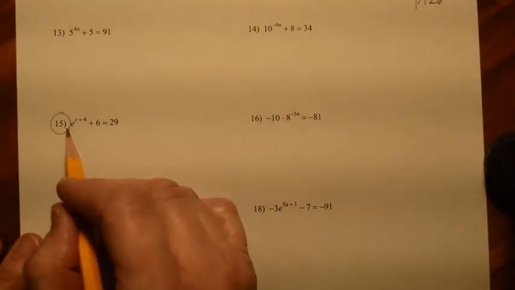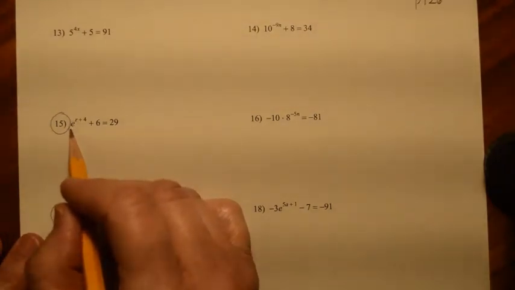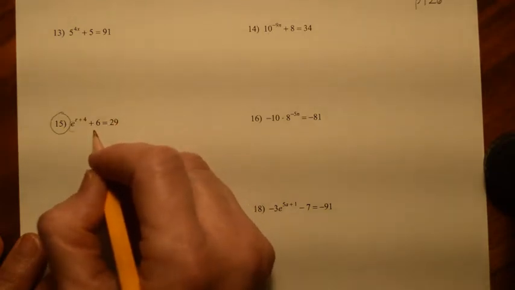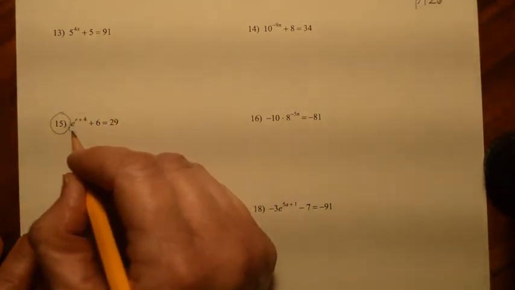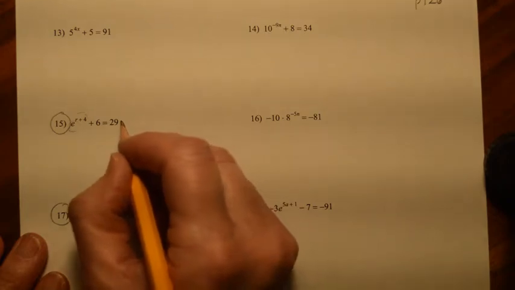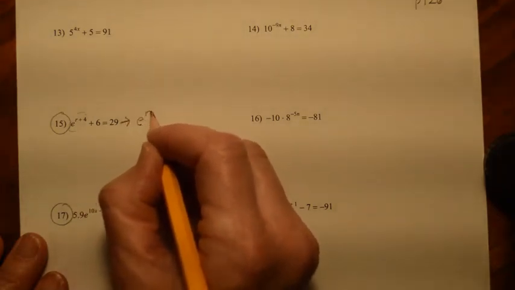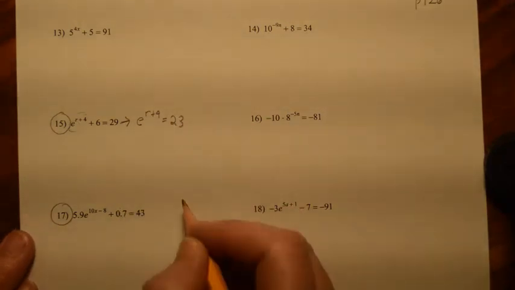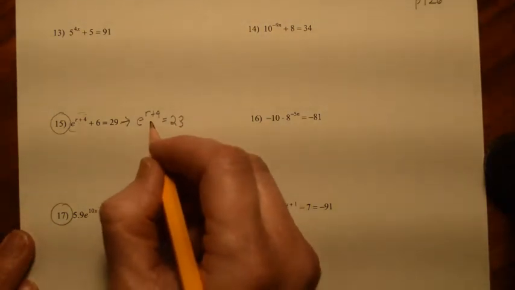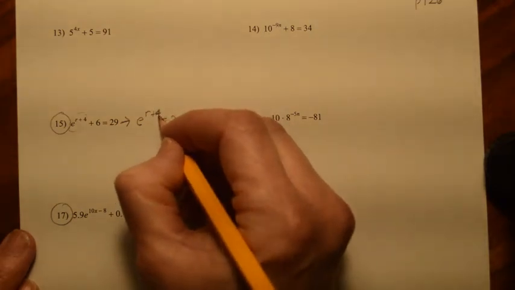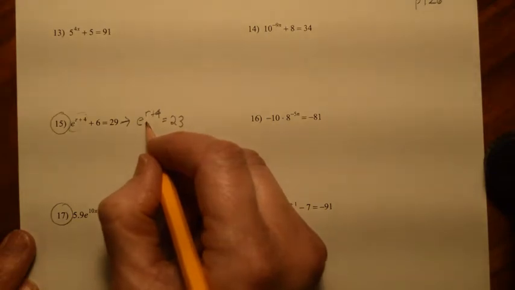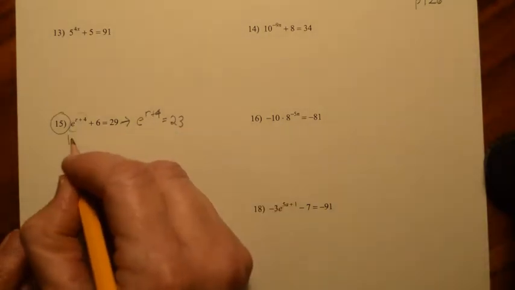The only thing that we're going to notice here is it's far easier when we use natural log instead of choosing log base 10 for these. So let's do what we did on the previous problem, which is we're going to get this by itself, which means we need to move the 6 over. So this becomes e to the r plus 4 equals 23. Again, as with all the other problems, we change this from exponential form to logarithmic form, but we're going to change this to log base e, which is the same thing as natural log.